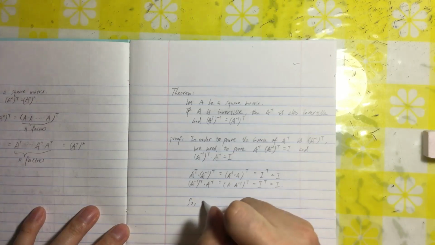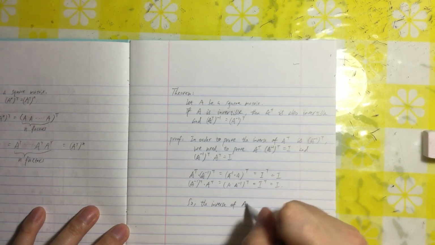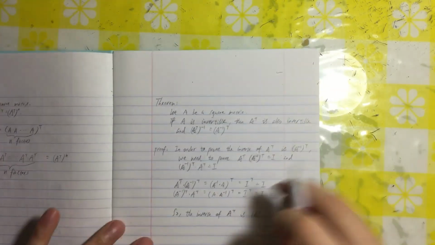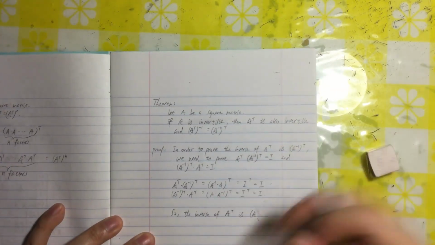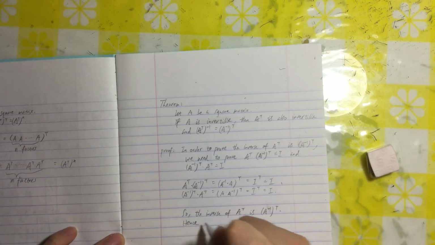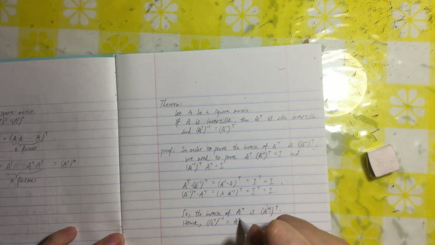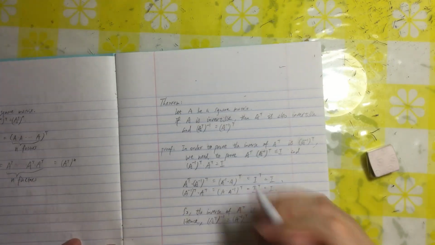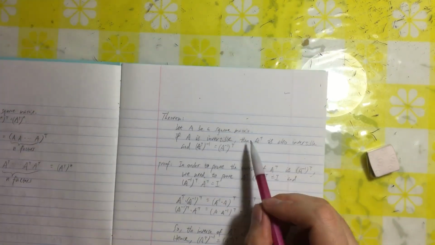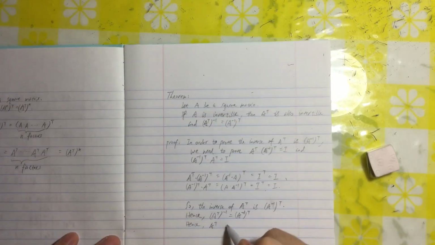So the inverse of A transpose is this expression, (A inverse) transpose. Hence, the inverse of A transpose is (A inverse) transpose. Since the inverse of A transpose exists, A transpose is also invertible. Hence, A transpose is invertible.